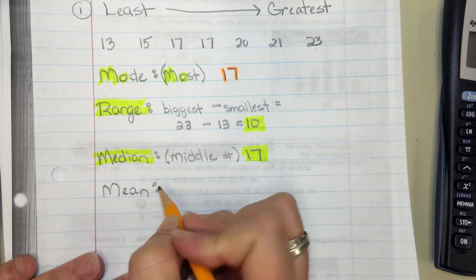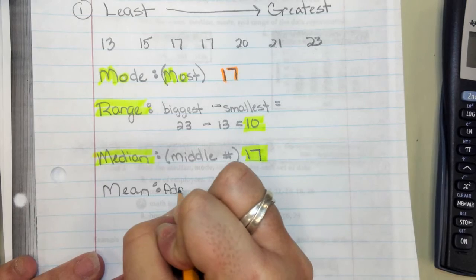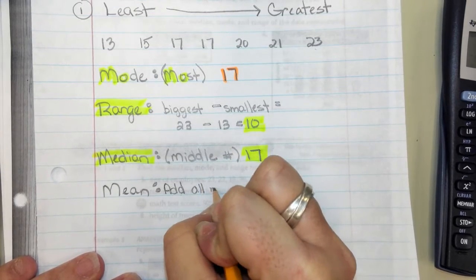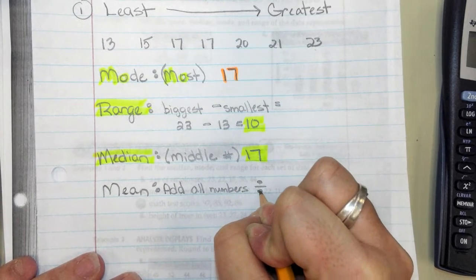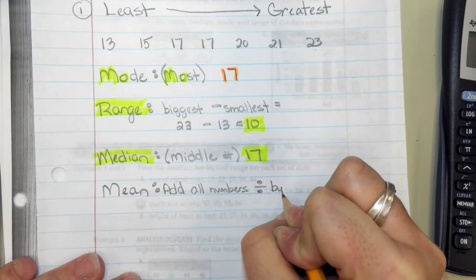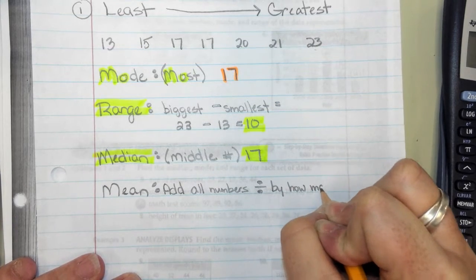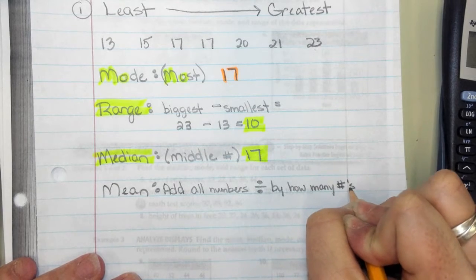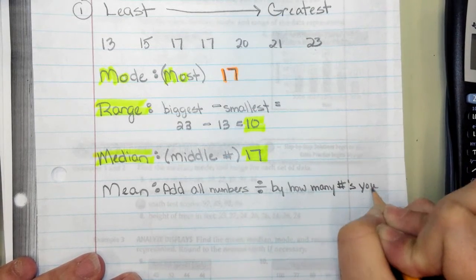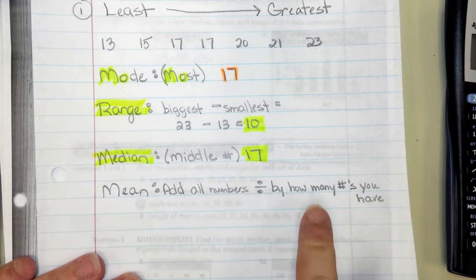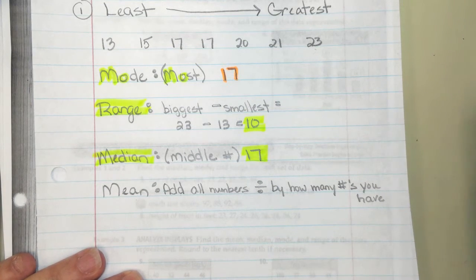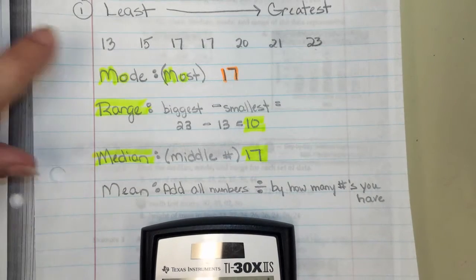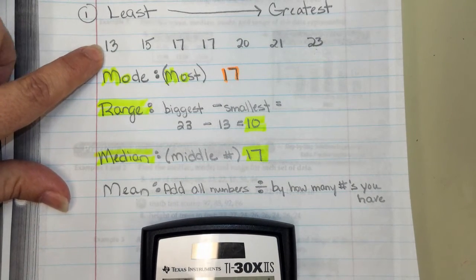To find the mean of a set of data, we're going to add all the numbers up. And then divide by how many numbers you have. Okay. And we won't have to write all this next time. I'll shorten it when we get to number 2. Okay. So mean. First we want to add them up. Now listen, you can use a calculator. Please use a calculator. Okay. Key it in the calculator twice.